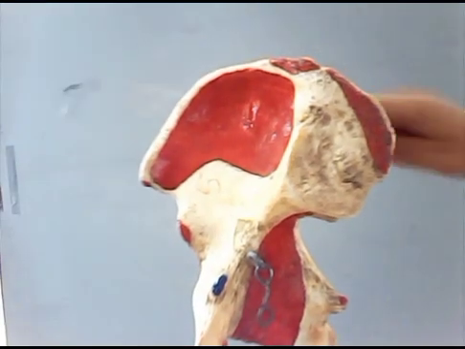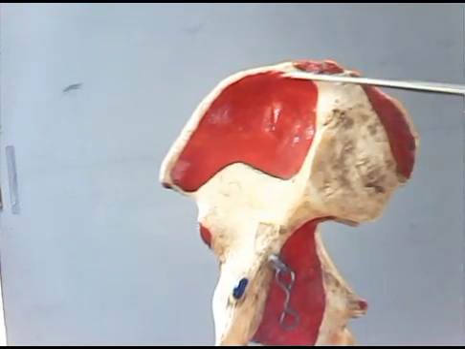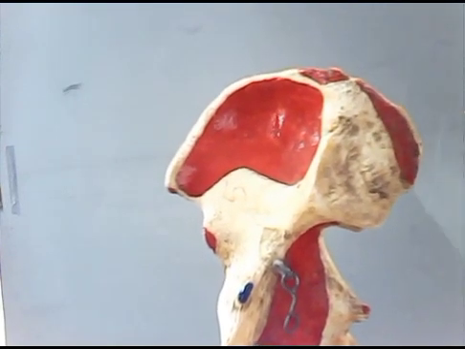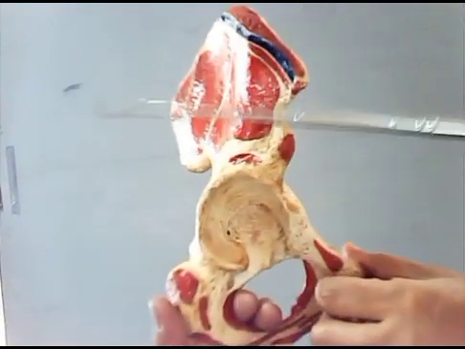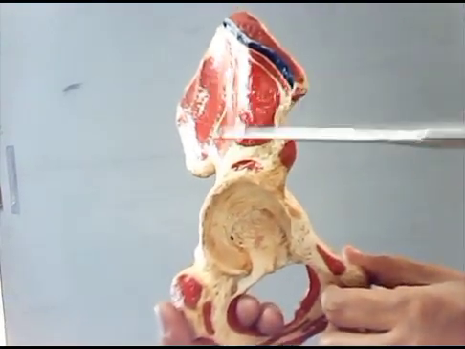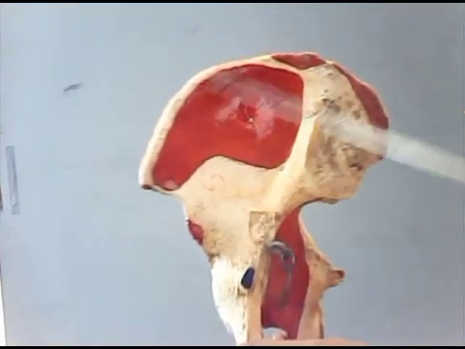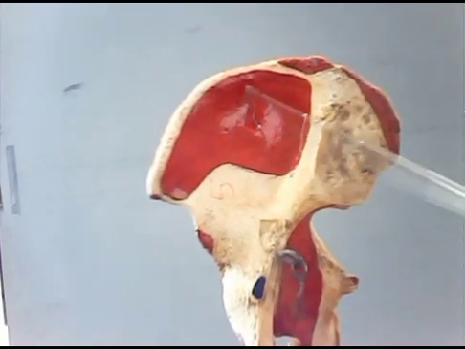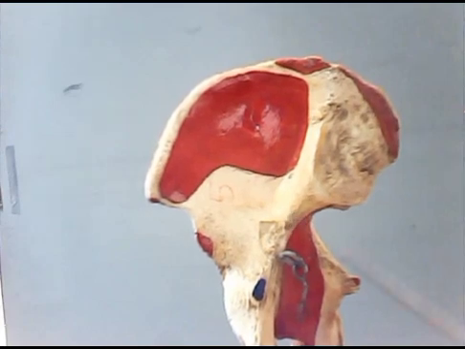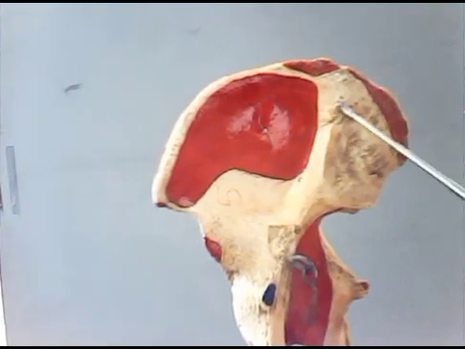Now this ilium has this gluteal surface, and this is the medial surface, which is divided by this medial border into the iliac fossa and the sacropelvic surface. So this surface is the sacropelvic surface and this is the iliac fossa, separated by this medial border.